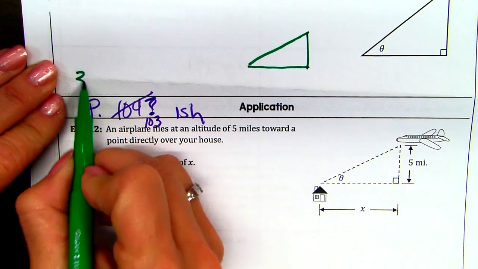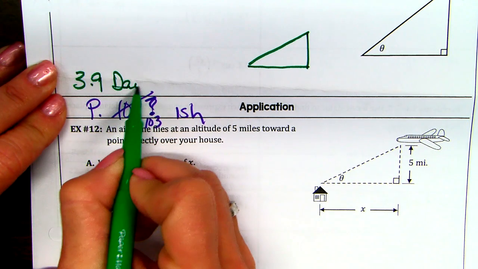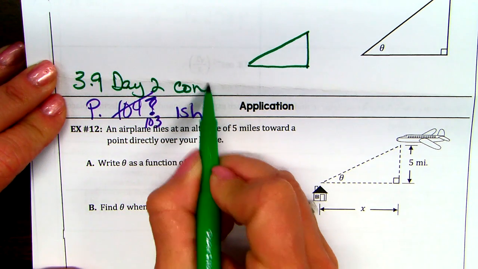So this is 3.9, day 2. You can say continued if you want to.